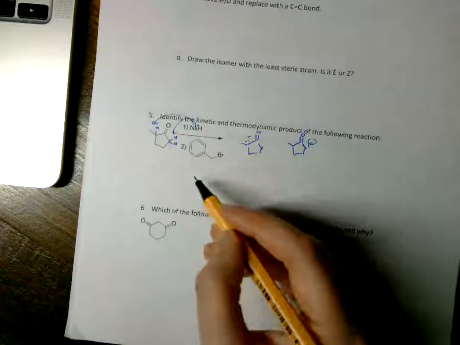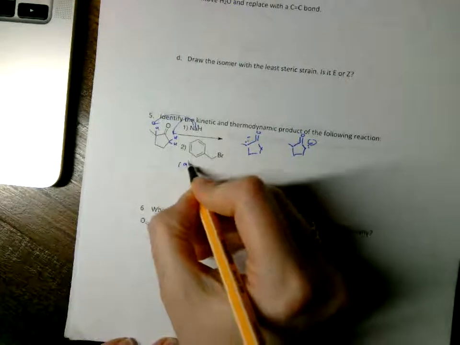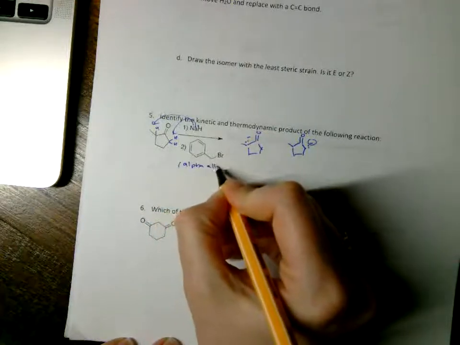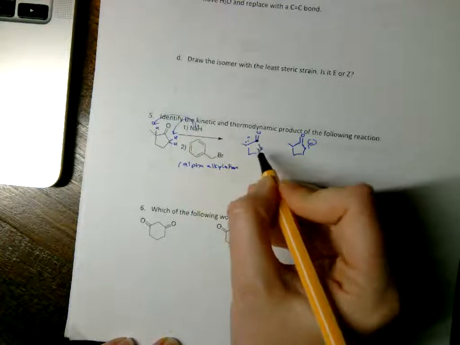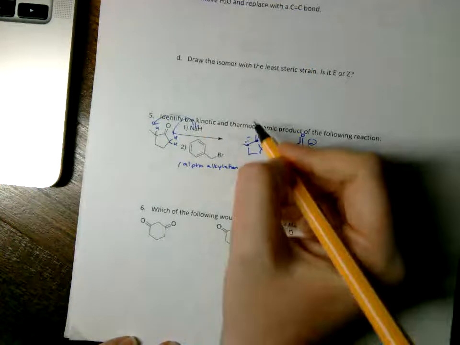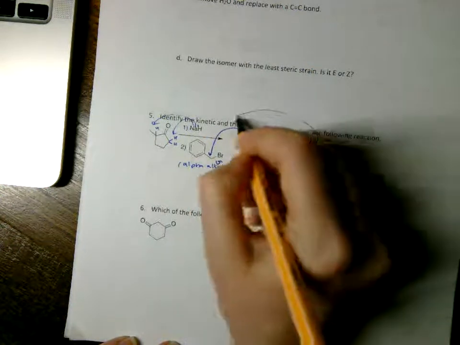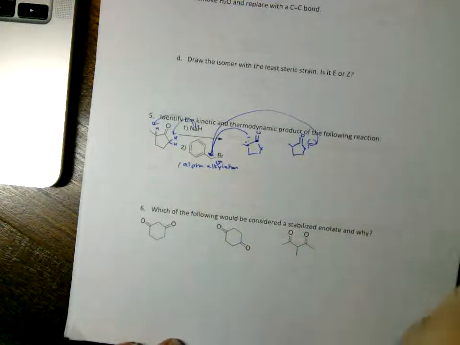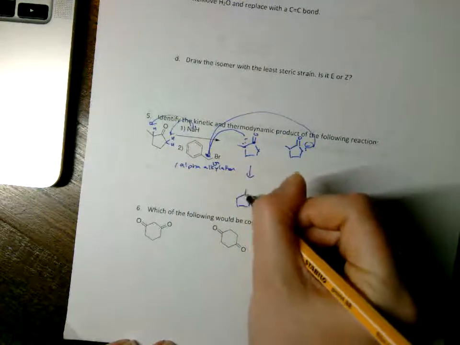And then actually this next step is just a substitution reaction. And this is also what we talked about as an alpha alkylation. So the alpha carbon is like, this is the main carbon, and one away is alpha. So the alpha alkylation happens just as an SN2. So this attacks and kicks this out, or this side attacks and kicks it out. Both of those will be able to do it.